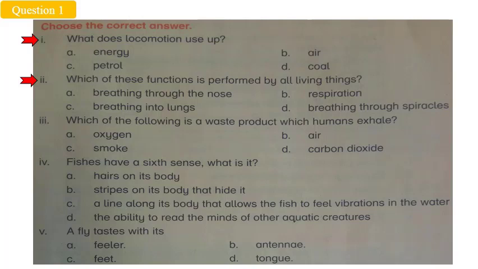D. Spiracles are used by insects for respiration. Options A, C, and D show different organs used by different living things to perform respiration. Option B is respiration. You need to tell which of these functions is performed by all living things.